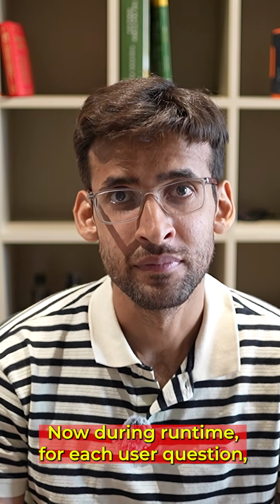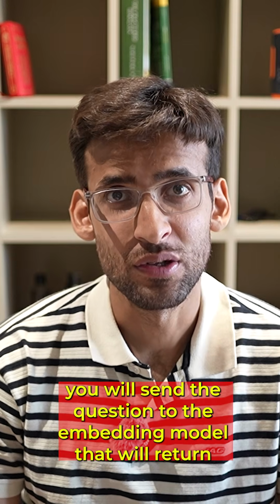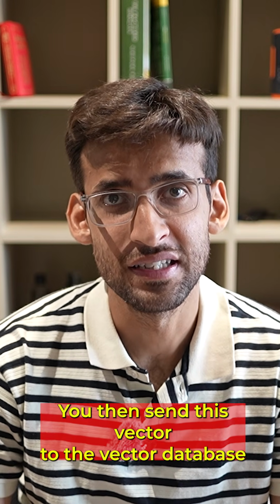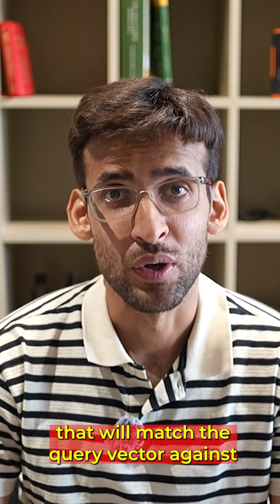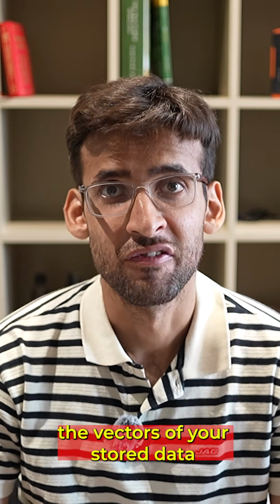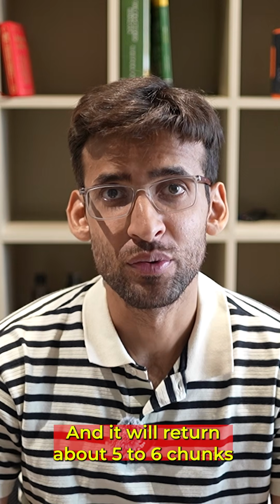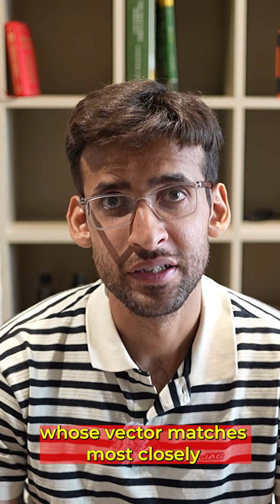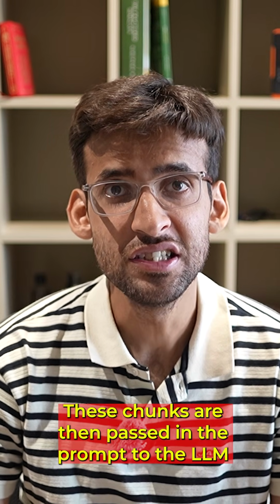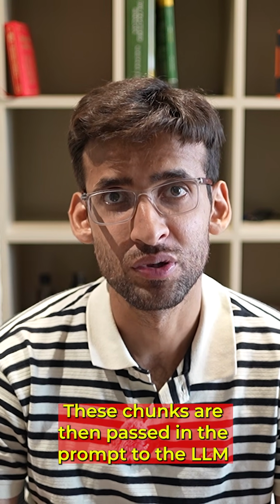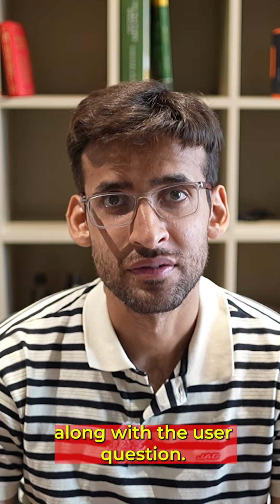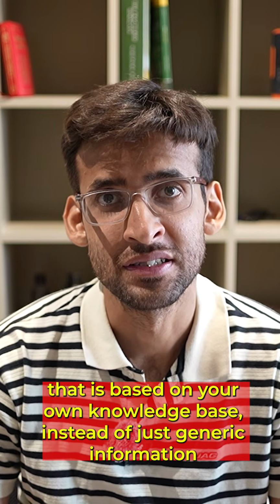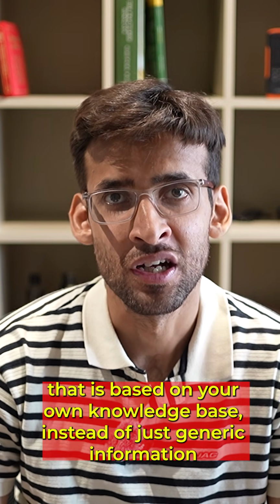Now during runtime, for each user question, you will send the question to the embedding model that will return you a vector. You then send this vector to the vector database that will match the query vector against the vectors of your stored data. And it will return about 5 to 6 chunks whose vector matches most closely with the user query vector. These chunks are then passed in the prompt to the LLM along with the user question. And this is how you get a response that is based on your own knowledge base instead of just generic information from the internet.